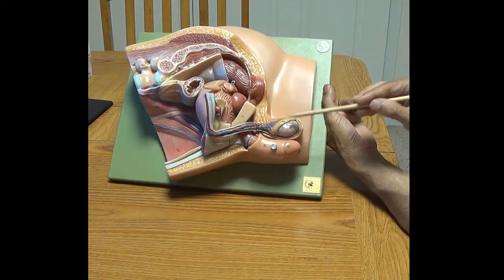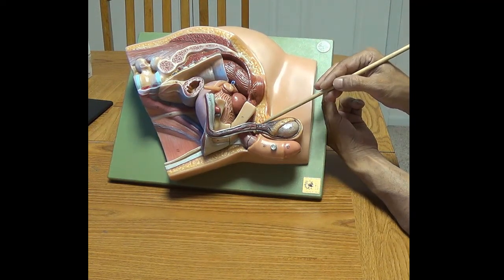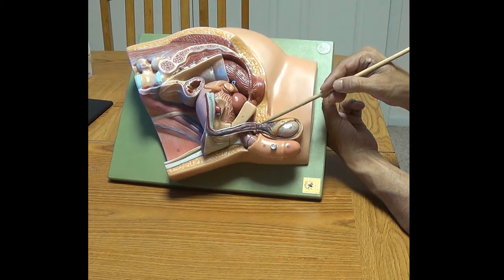So from the tail part of epididymis, the sperm enters into the ductus deferens or vas deferens.